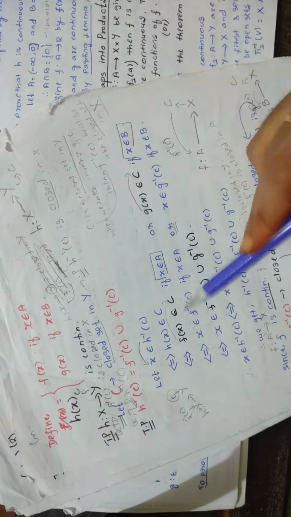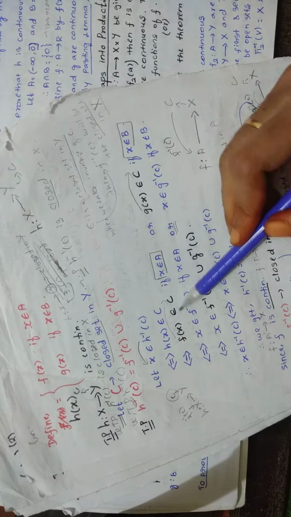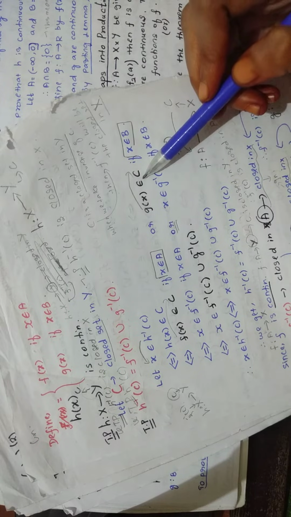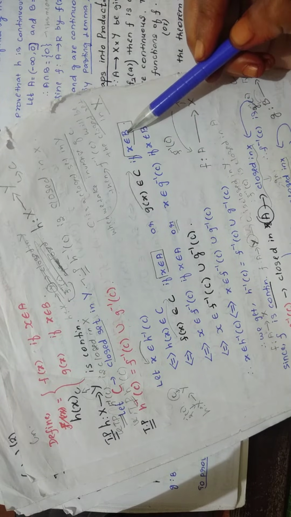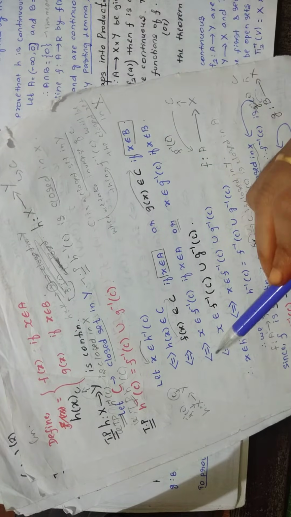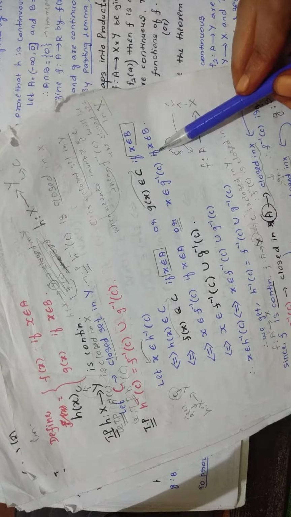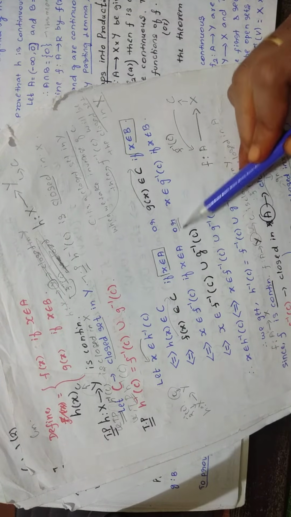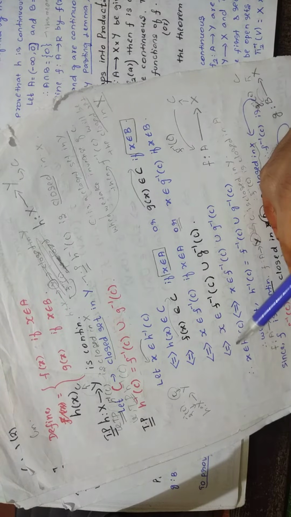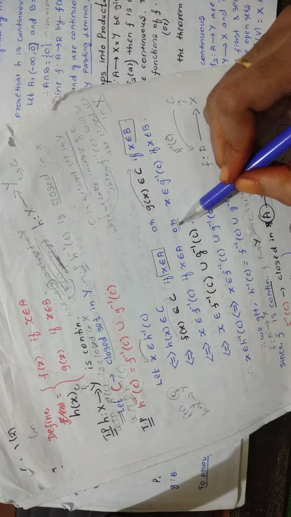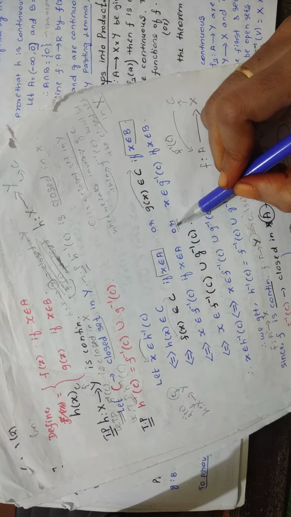If and only if we define h of x equal to two things, you are going to use this here. f of x belongs to C if x belongs to A, or g of x belongs to C if x belongs to B. Now if and only if you are bringing this f to this side, so that you will get this. And in between you have or, so you are putting, if and only if x belongs to f inverse of C. Here what is meant by this or?